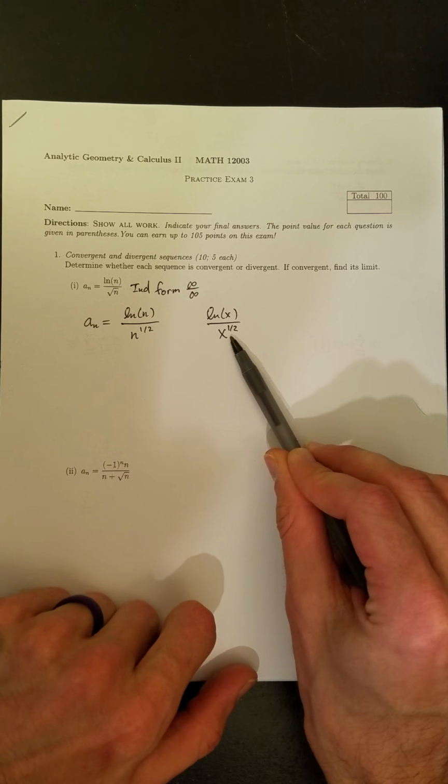We already know that this is an indeterminate form, so I would like to just take the derivative of the numerator and denominator, and that's what I'm going to do here. I differentiate natural log, I get 1 over x. I differentiate x to the 1/2, and I get 1/2 x to the minus 1/2. Now I'll need to rearrange these terms and see if I can say anything about them.